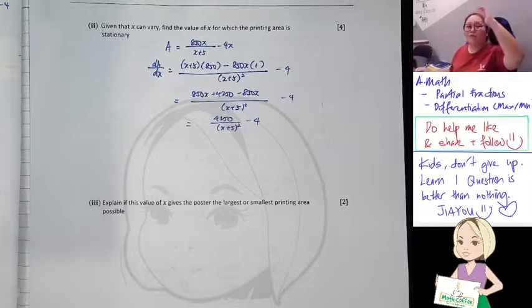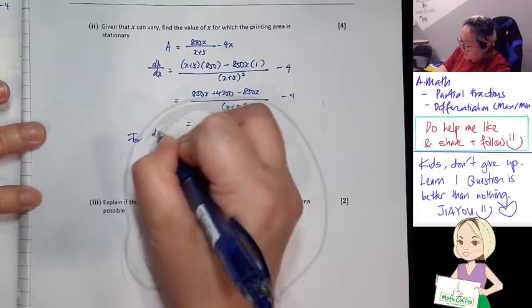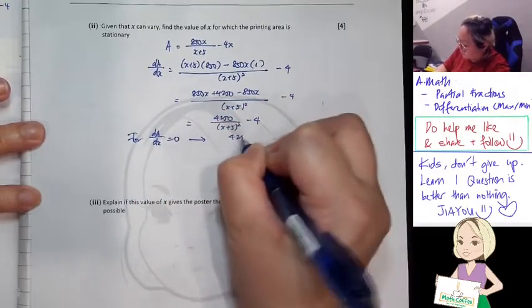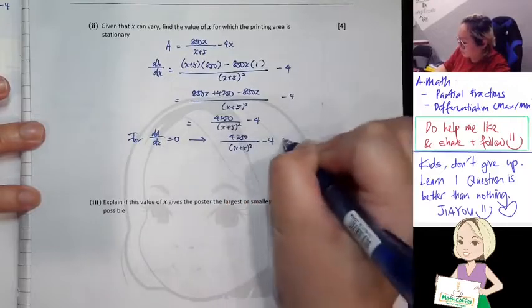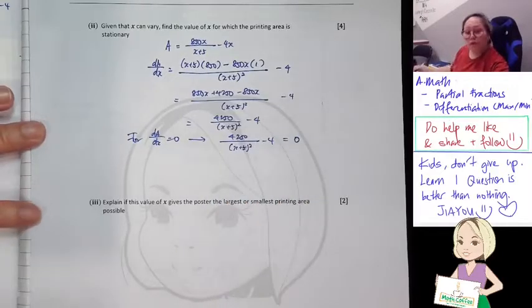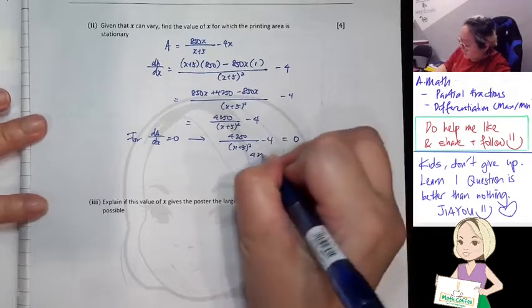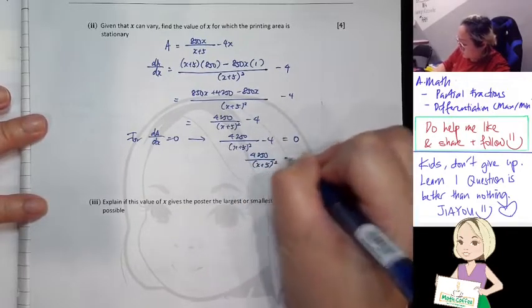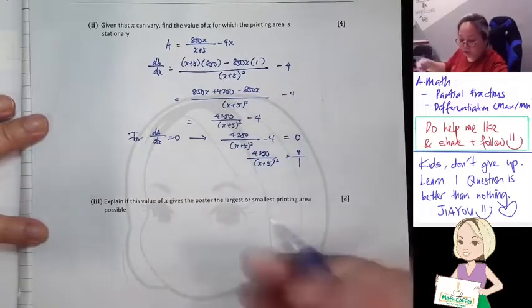Your task is to find dA/dx equals 0. So we are not done yet. So you will say for dA/dx equals 0: 4250 over (x plus 5) squared minus 4 equals 0. I'm going to bring the minus 4 over, so I end up having 4250 over (x plus 5) squared equals 4 over 1. Cross multiply and solve it.